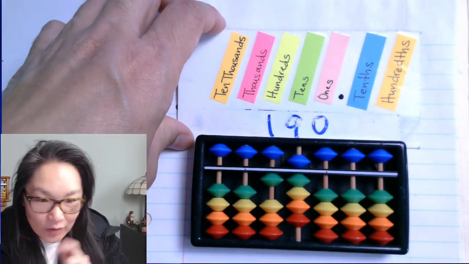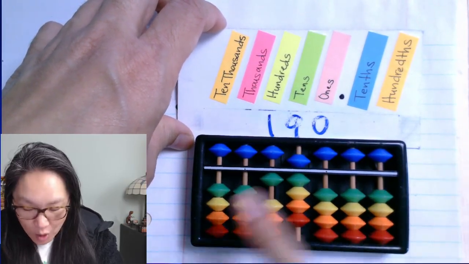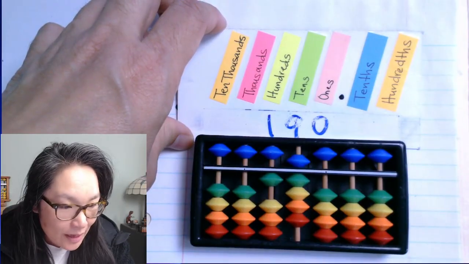No, no. Easy, simple to use, easy to understand. That's exactly right. So abacus actually breaks it down into manageable chunks. What we're doing is we're learning how to read the abacus.